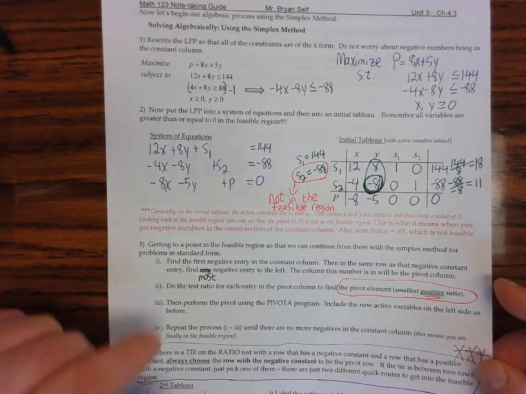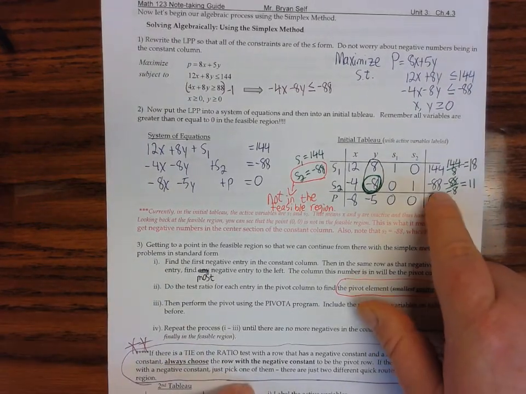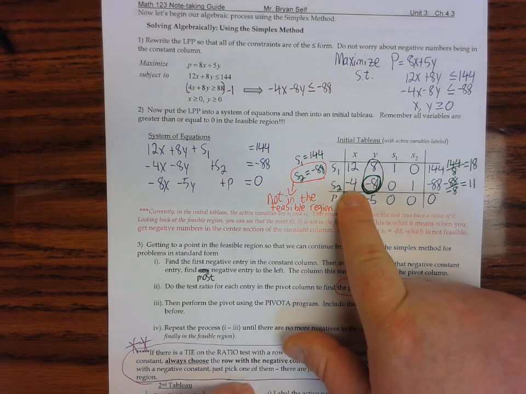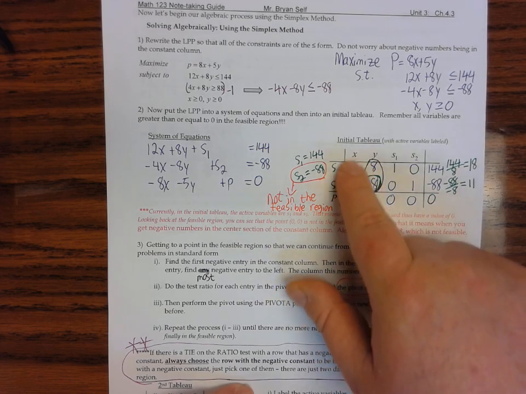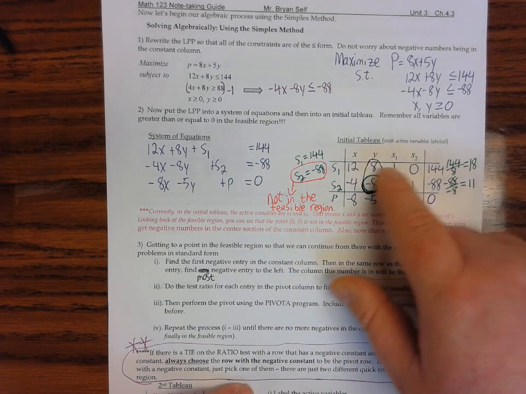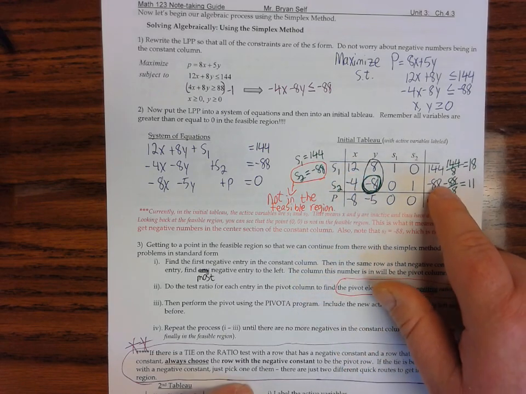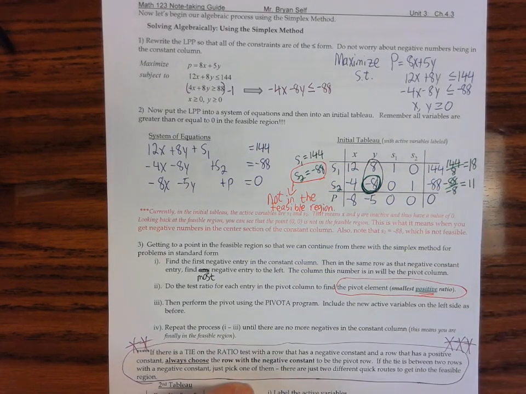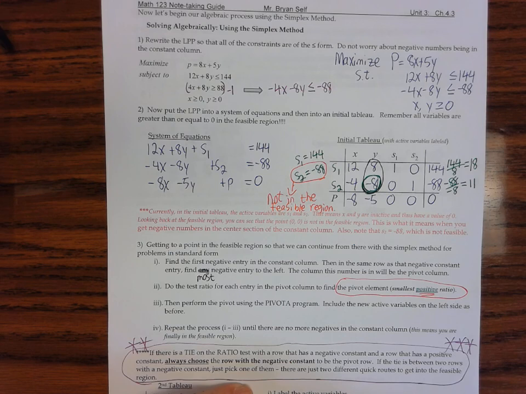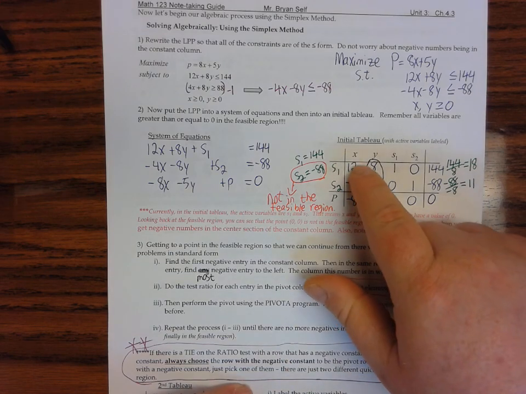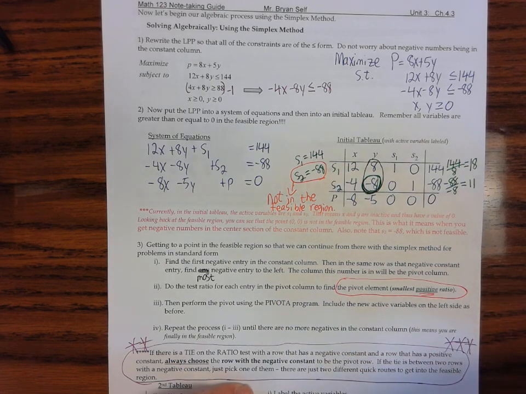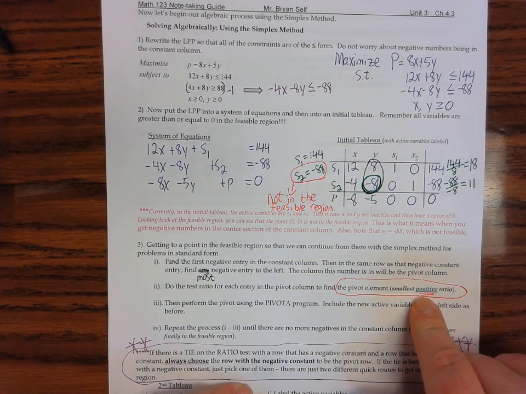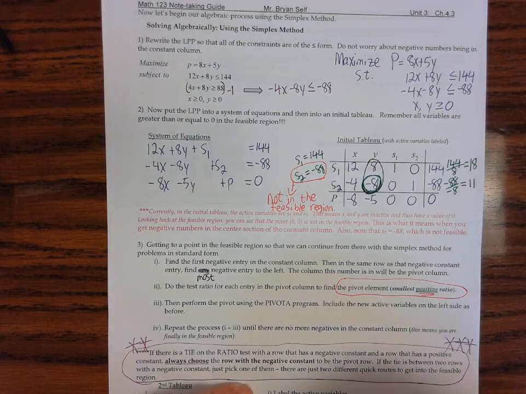Based off what the book says, it does say you can find any negative entry to the left. So, if we were to choose the -4 to be the pivot column, I'm sorry, we do our ratio. 144 over 12 is 12. -88 over -4 is 22. 12 is clearly smaller than 22, so we would actually pivot up here on the positive constant row. Again, that is possible. You always stick with the smallest positive ratio no matter what row it's attached to.